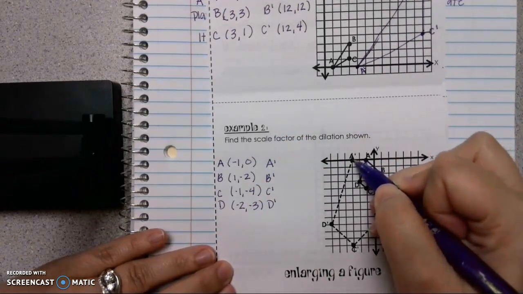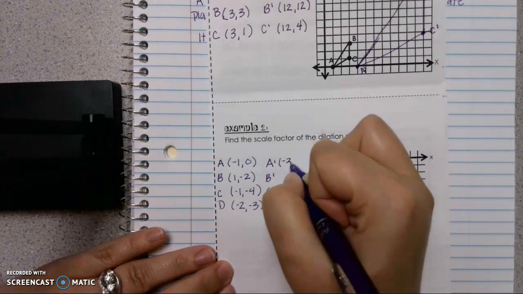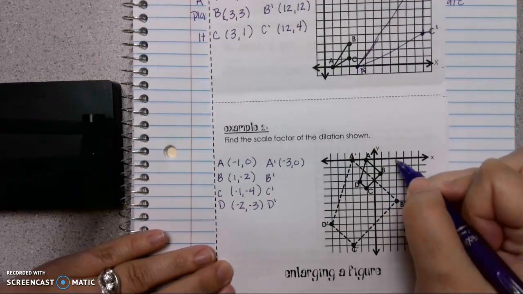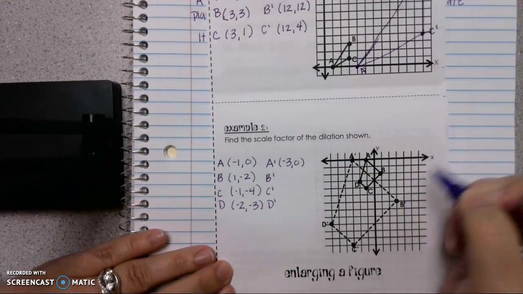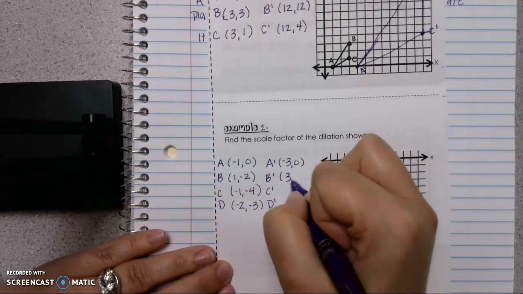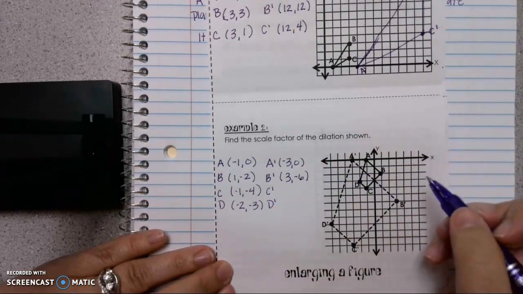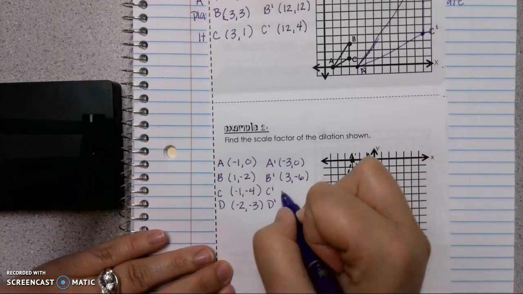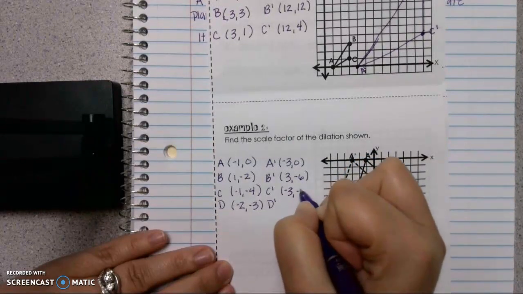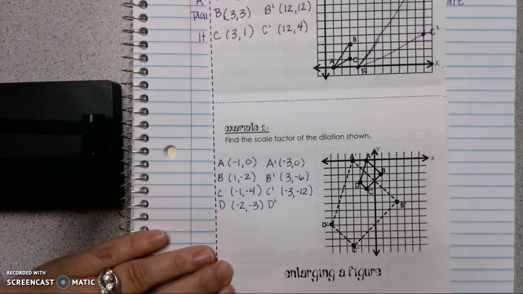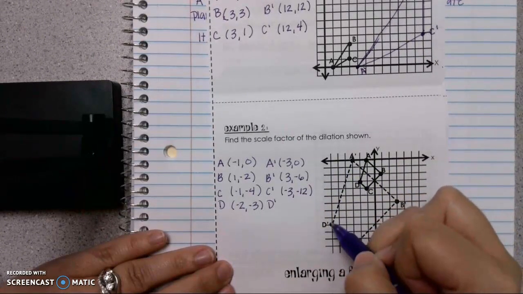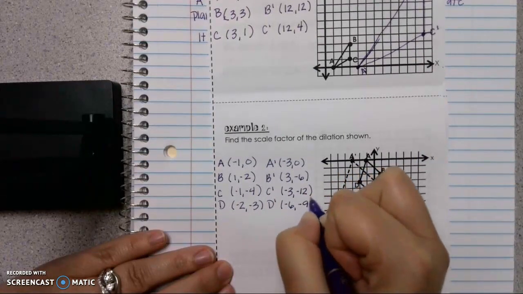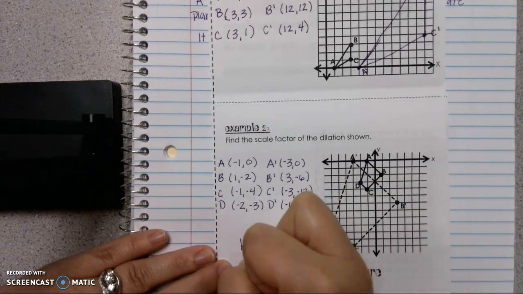A prime is at (-3, 0). B prime is at (3, -6). C prime is at (-3, -12). And D prime is at (-6, -9). So in this case, we're trying to figure out what k is.